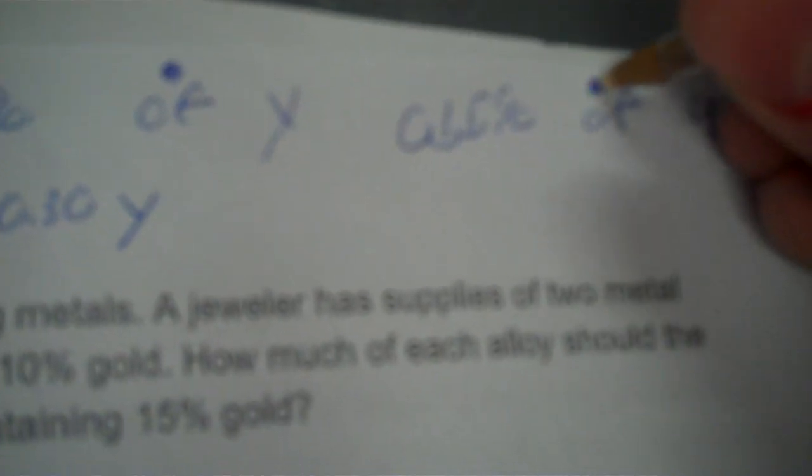Same with y, it'll be 0.30y. Equals, this one we can multiply because we know the actual value. We take 0.15 times 4. 15% of 4 is 0.6.